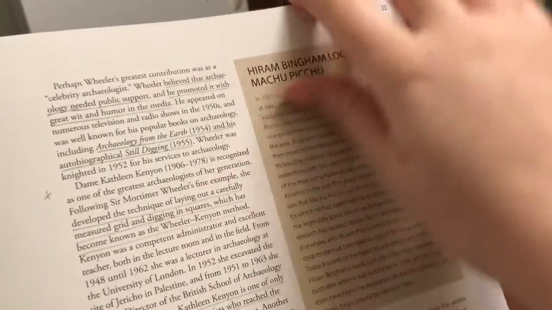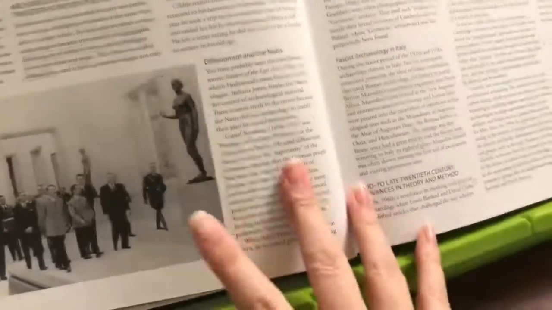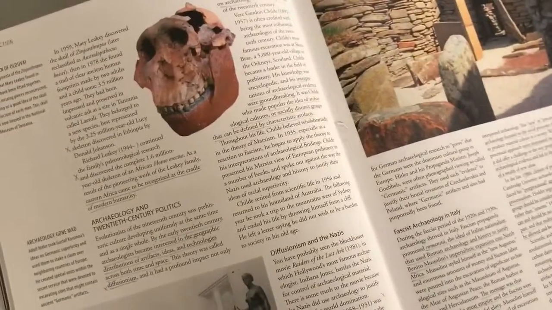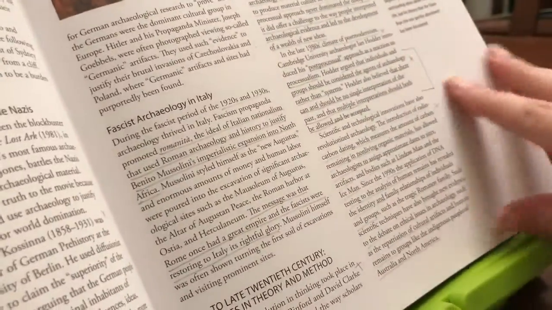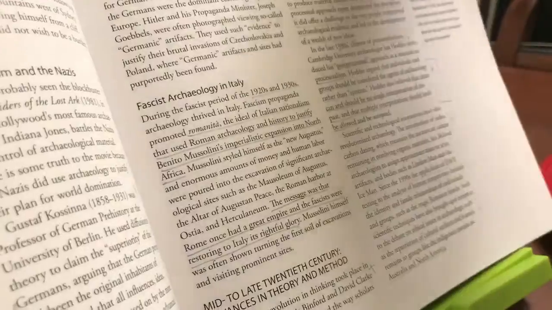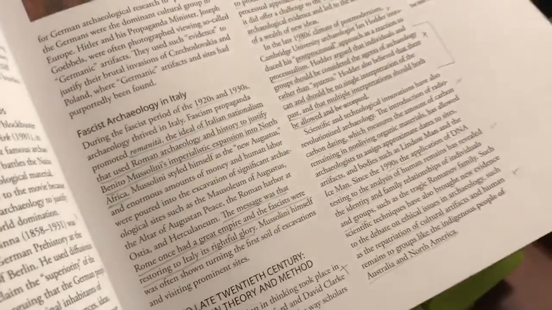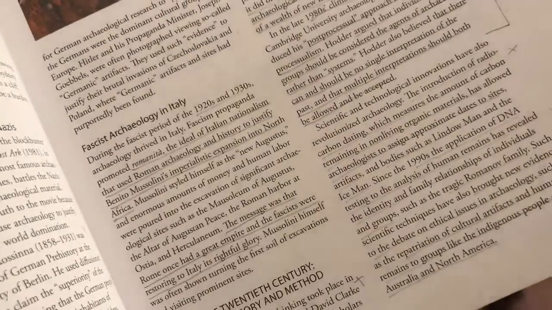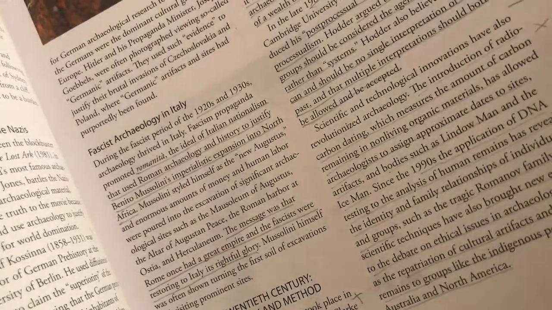And then they have little off points here that are really great examples of these individual theories and these excavations. And then of course it goes into Nazism and fascism, which is forming everything. So it goes into that history, and then fascist Italy with Mussolini, and then we get into how carbon dating became a thing, and understanding societies and things like that.